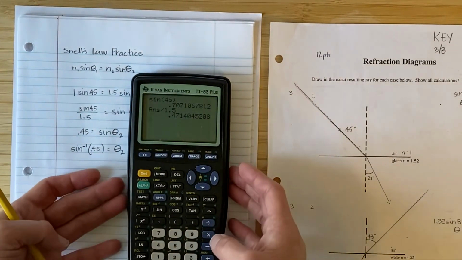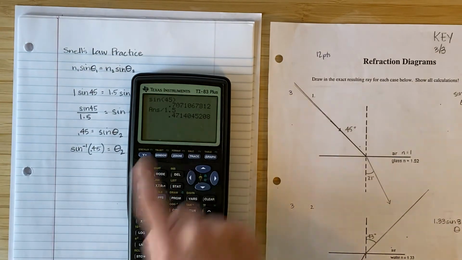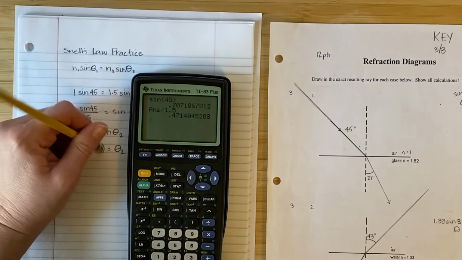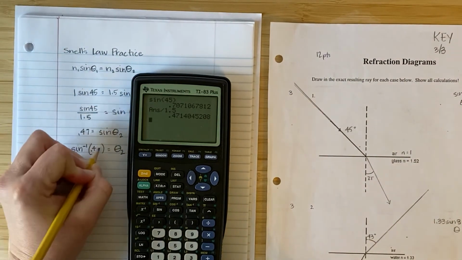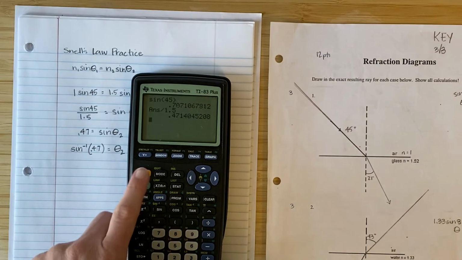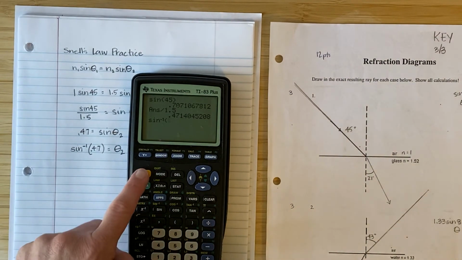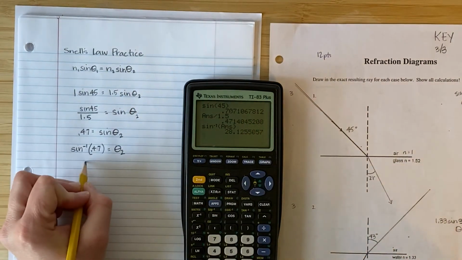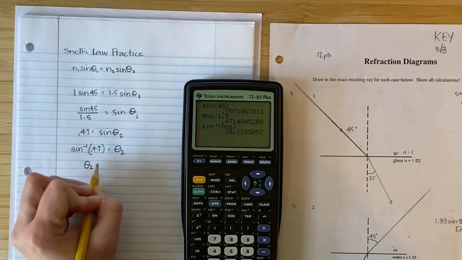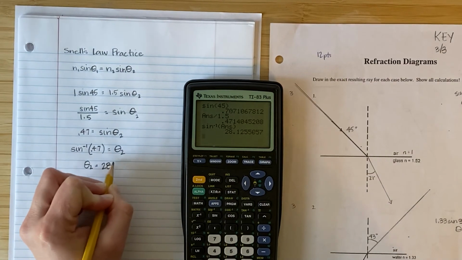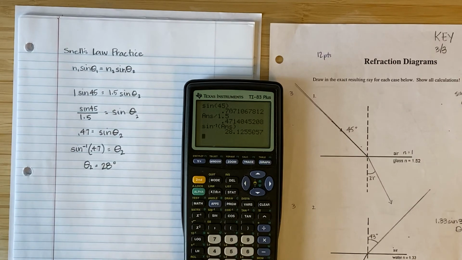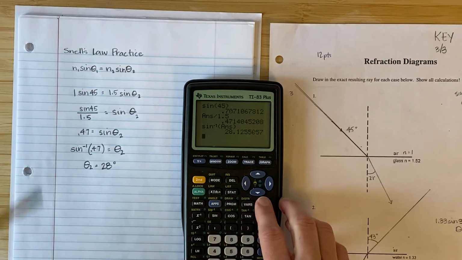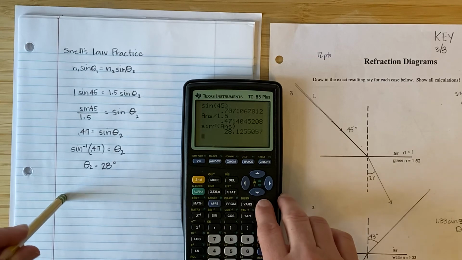So I come over here. I've already got that point. Oh, I put 0.45. That was a mistake. It's 0.47. Sorry. Let me change that. I've already got the answer right there, so I'm just going to hit second sine for the inverse sine. Second sine to get that answer. So it's going to take the inverse sine of my previous answer. I hit enter, and angle 2 is equal to about 28 degrees. That's it. That's how I use Snell's law in practice.